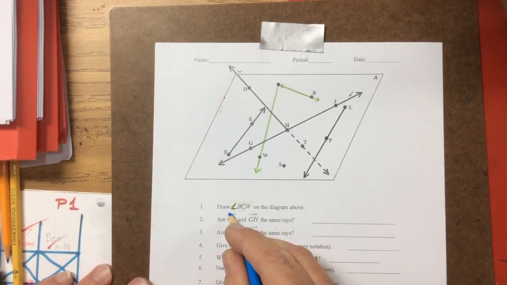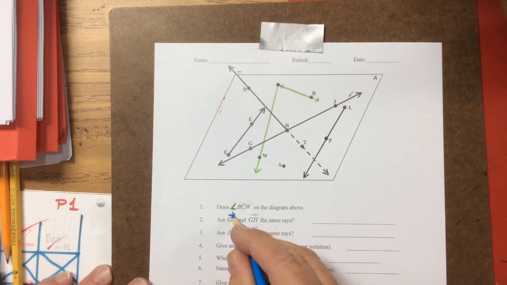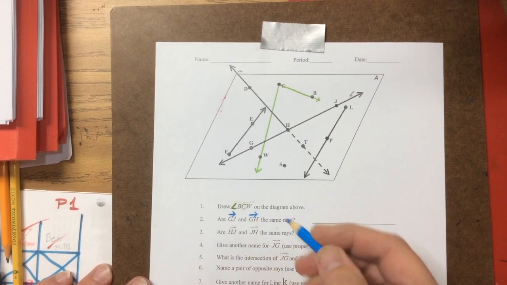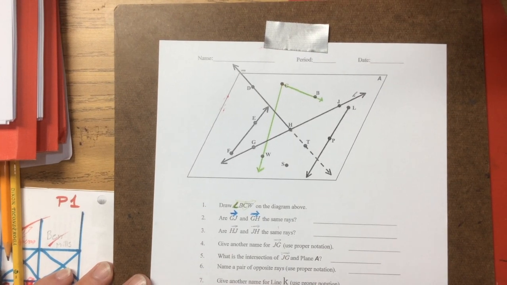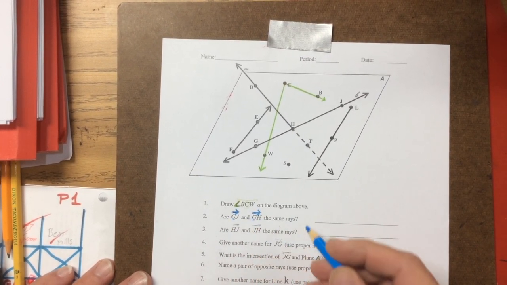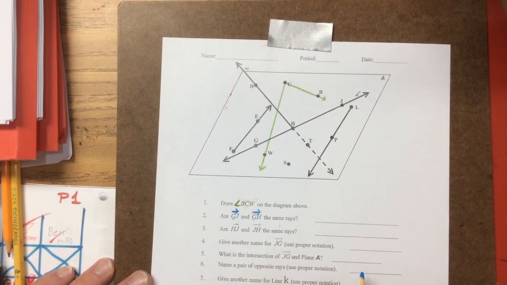If you're talking about a ray, you're talking about a line over it with an arrow, with one arrowhead pointing to the right. Okay. This is how you indicate what rays are. And the first letter is the endpoint, and the second letter is the direction that the ray is going.